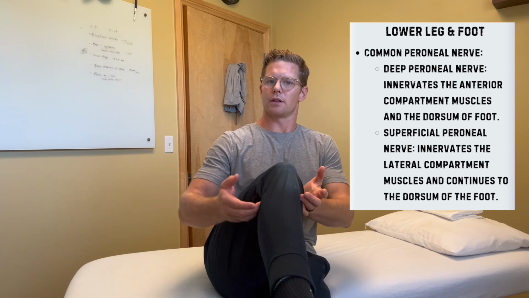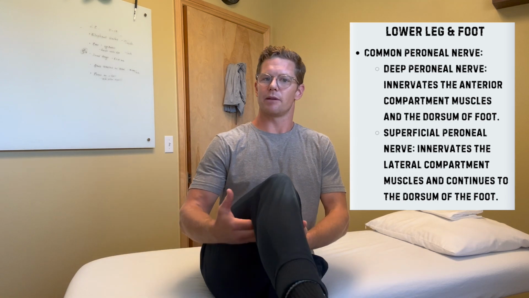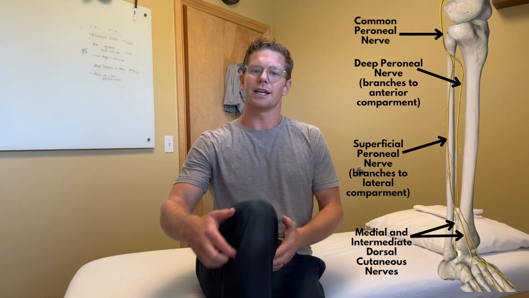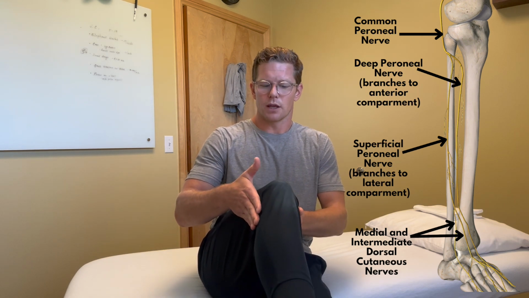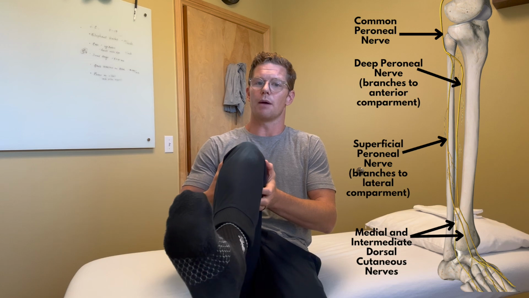The last branch is this calcaneal branch, which is a sensory nerve that gives innervation to the inside of the heel. The other branch is the common peroneal nerve, which drives around the fibular head in the knee, and it too has 2 distinct branches. So it's the common fibular nerve, it wraps around the fibular head, and then has a deep and superficial peroneal nerves. The superficial nerve is the easier of the 2. It runs laterally and innervates your peroneus longus and peroneus brevis. And so that helps turn the foot up and out that way. That's the superficial peroneal nerve.